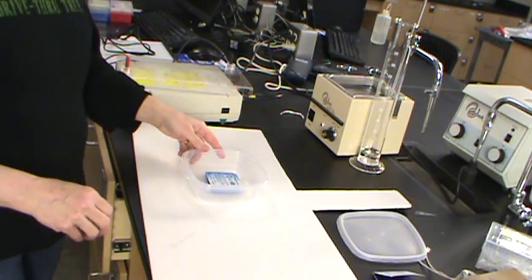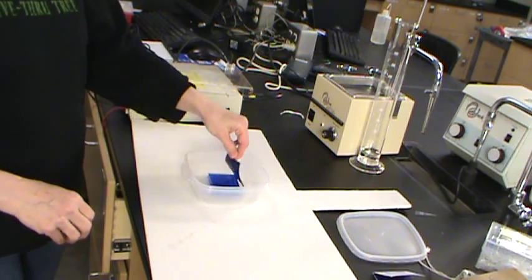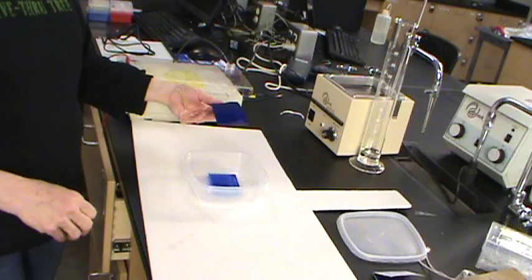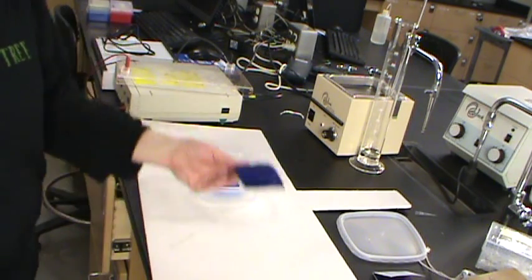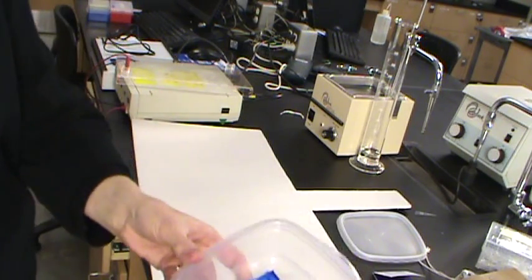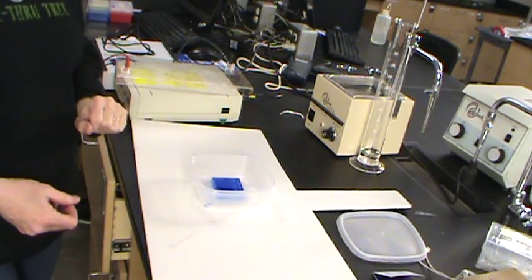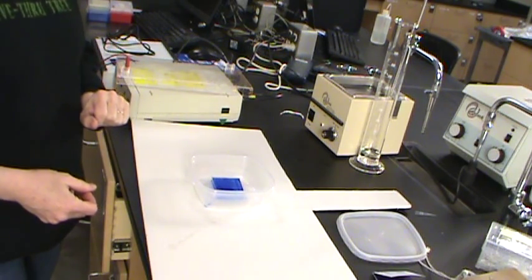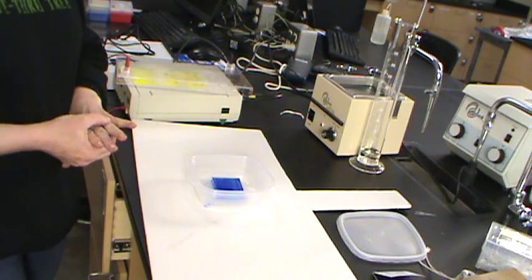And then after about 10-15 minutes, we're going to be able to peel that away, and you'll see that the whole gel is blue. But what we'll do is remove any of the excess dye by rinsing that with some warm distilled water. And then what should just be remaining are our DNA bands.